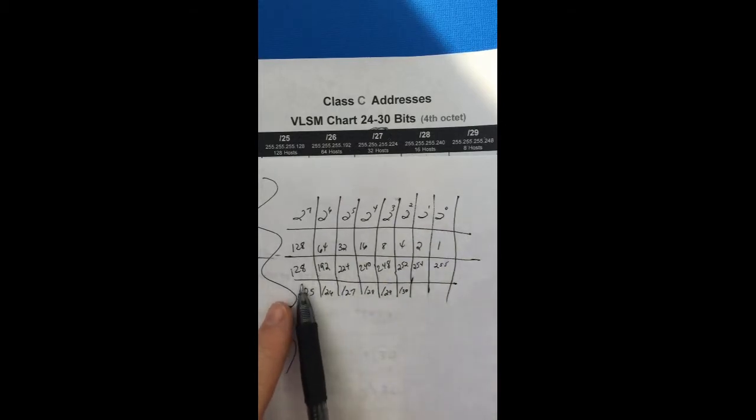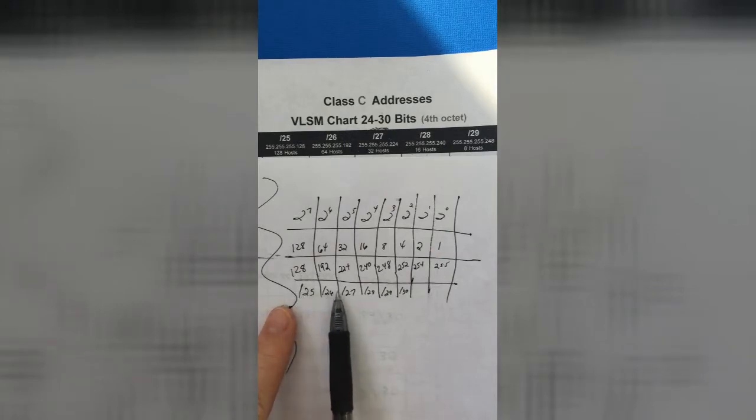So when I borrow 1 bit, that's 25, because in my subnet mask, that's the number of bits that are on, because I have 255.255.255 as a default. So that's 24 bits right there. 1 more is 25. So I have 25, 26, 27, 28, 29, 30.